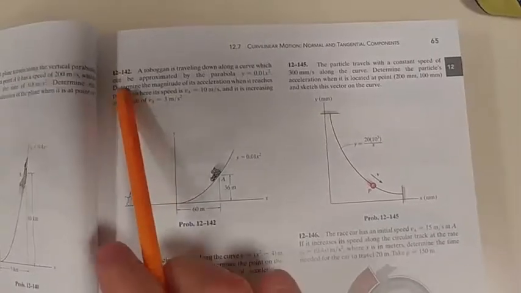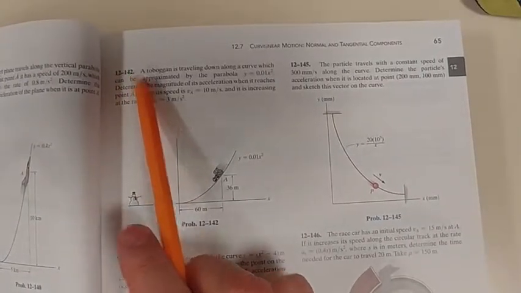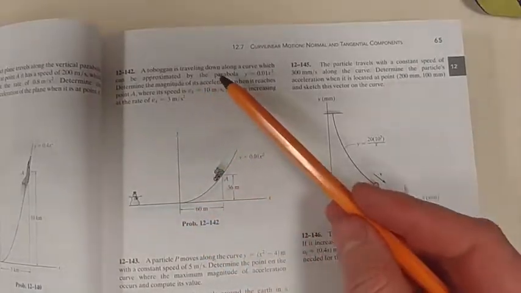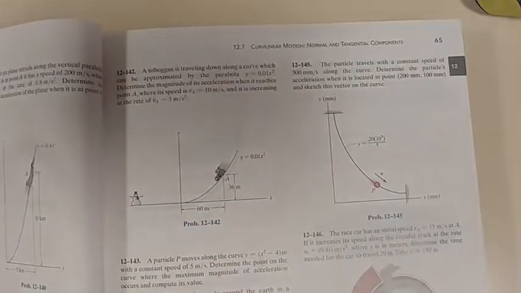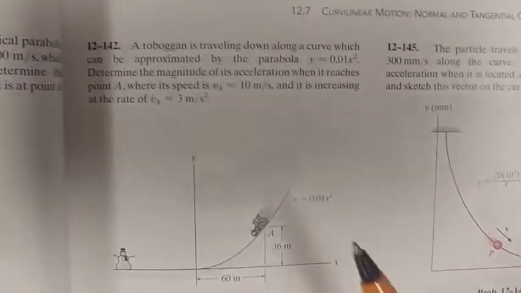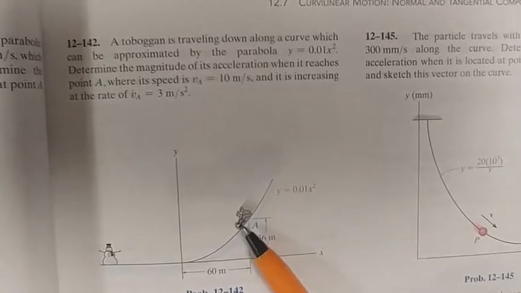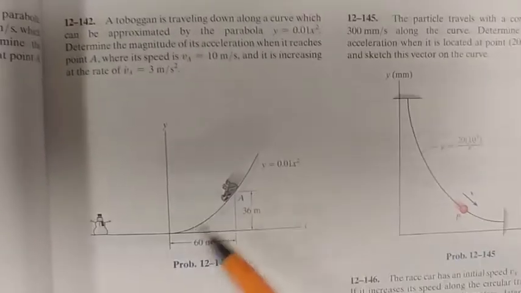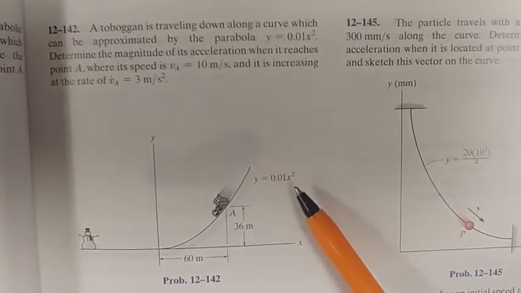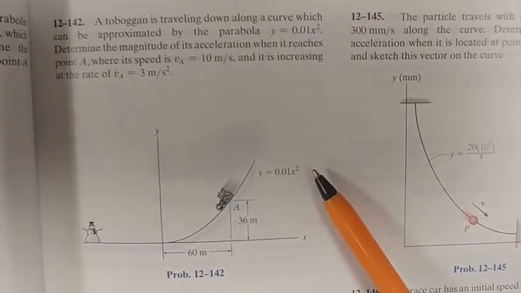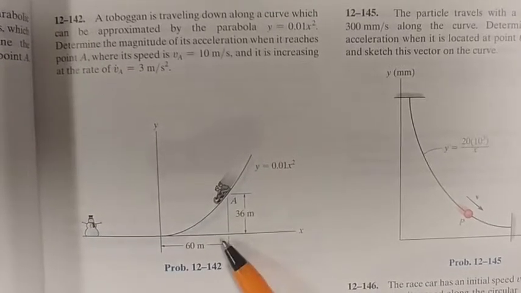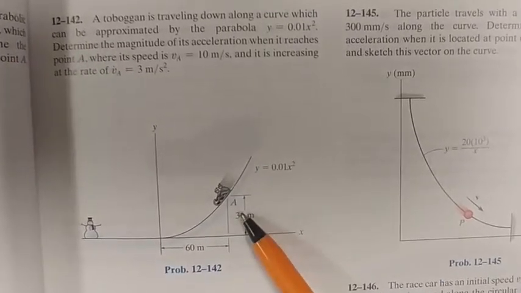Let's look at 12.142 in the 13th edition. A toboggan, basically like a sled, is traveling down a curved path, and the curved path is given by y equals 0.01 x squared. At point A, the horizontal distance is 60, the vertical distance is 36.